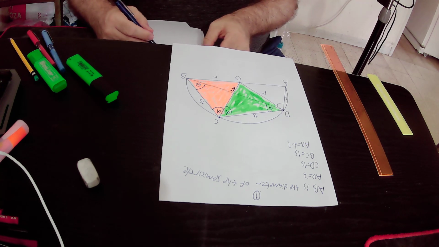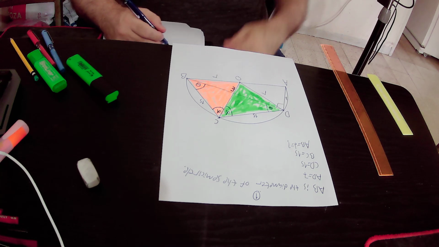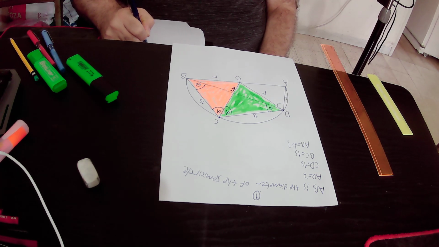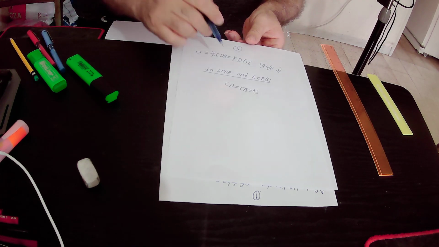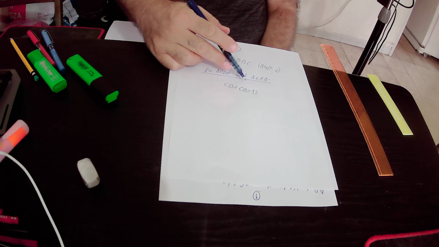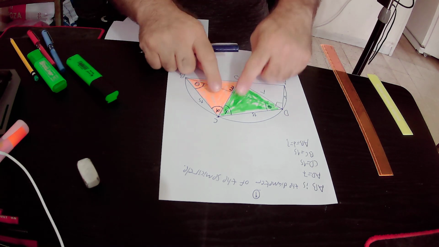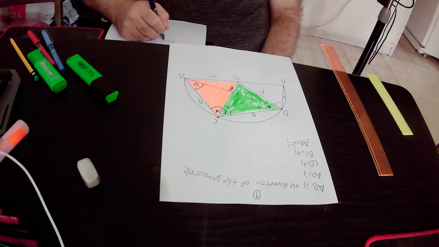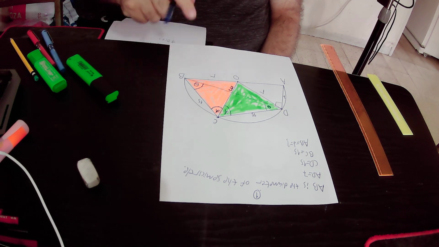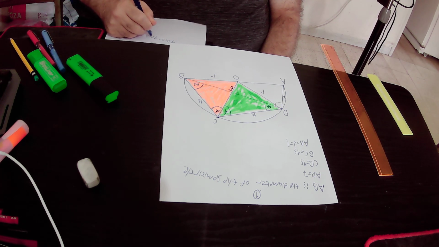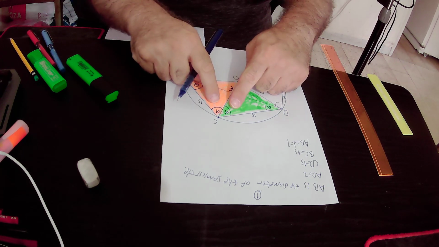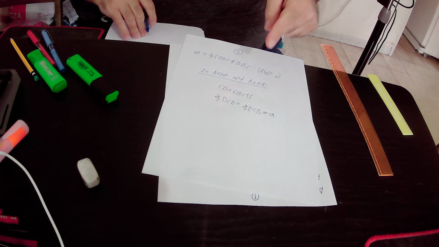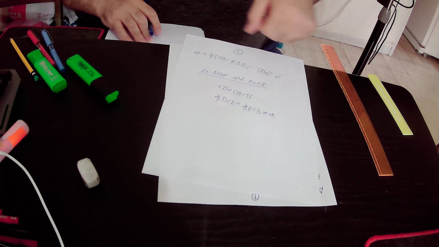So in those two triangles, side CD in the green triangle equals side CB in the orange triangle. Both those two sides are equal to 15 units. And also, we know that those two angles are equal to each other, so angle DCE in the green triangle is equal to angle ECB in the orange triangle, and both those two angles are equal to alpha.